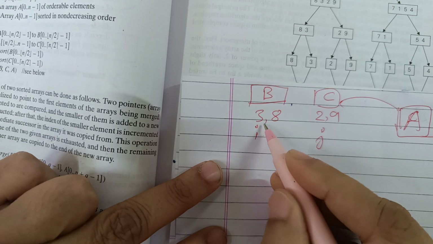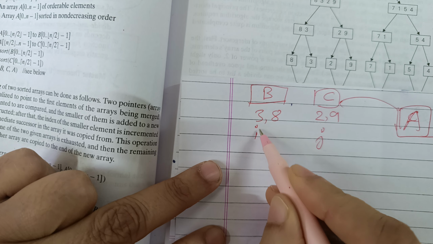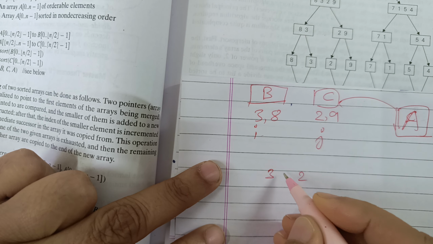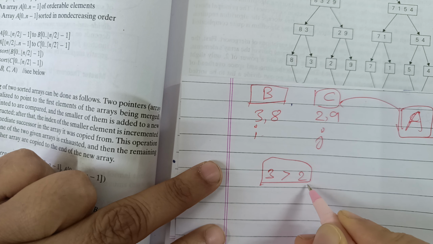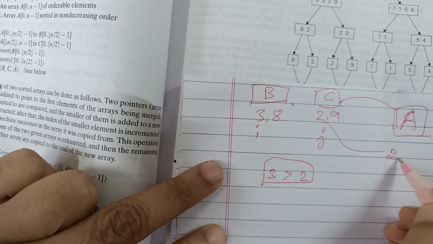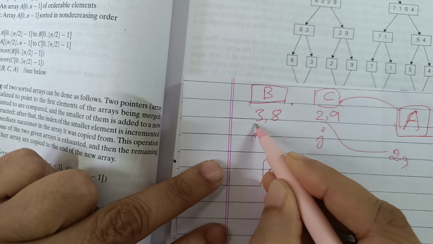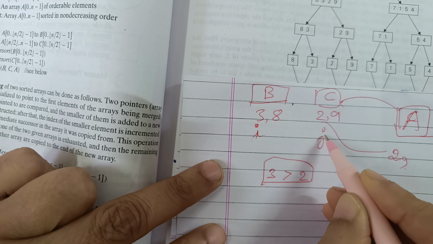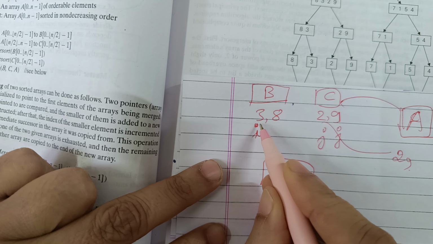Okay, so i is pointing to 3 and j is pointing to 2. Comparison of B of i and C of j, that is 3 compared with 2. 3 is greater. So whatever the smaller element is should be brought to A. So this 2 goes to the solution. Fine. Increment j. Don't do anything to i because I did not take the element from array B. So increment j, that is j is pointing to 9 here, i is pointing to 3.